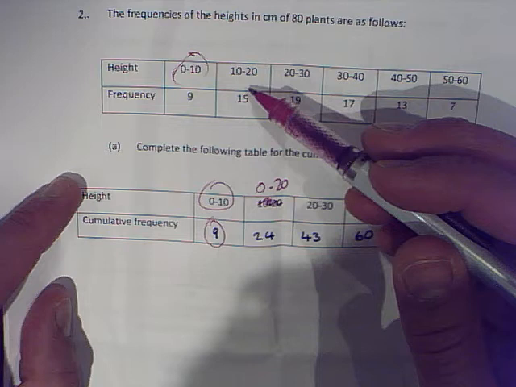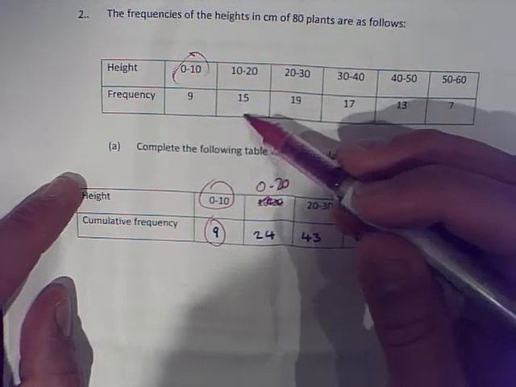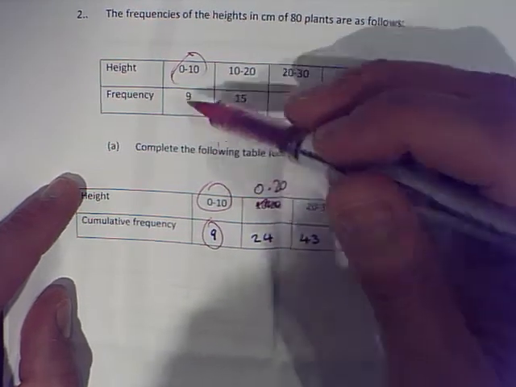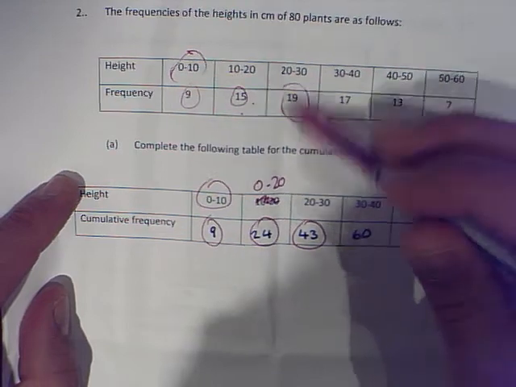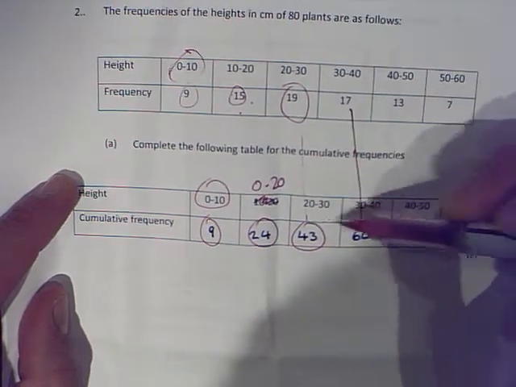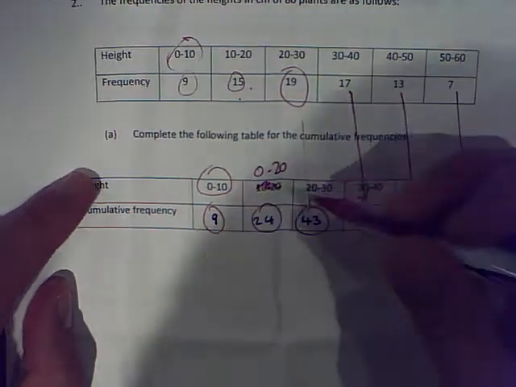So the first one is 9, the second one is 9 and 15. The next one is going to be 9, 15, and 19. So it's like a running total. You add that on. You add 17 onto 43 to get this one. You add 13 onto this to get this one, and so on. But these should actually say 0 to 20, 0 to 30, 0 to 40, 0 to 50, and 0 to 60. This cumulative frequency row is wrong.